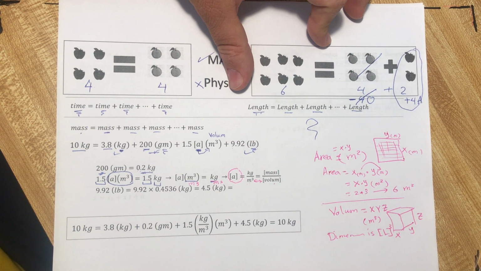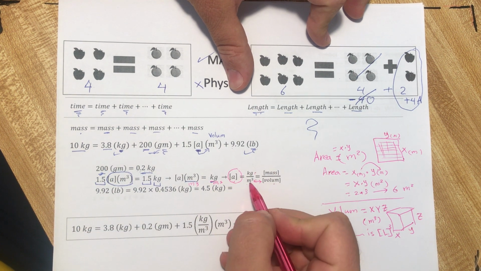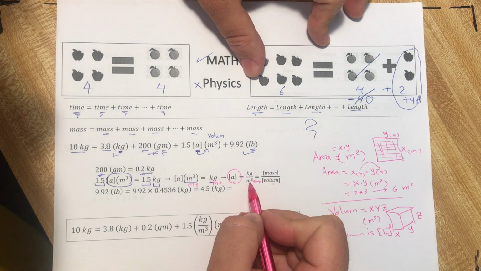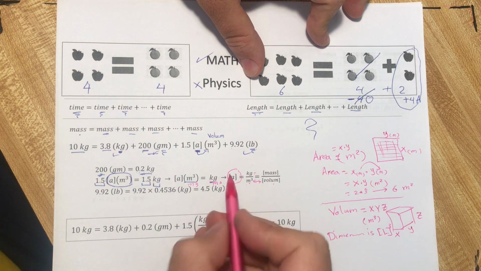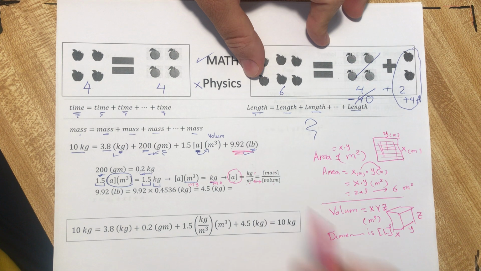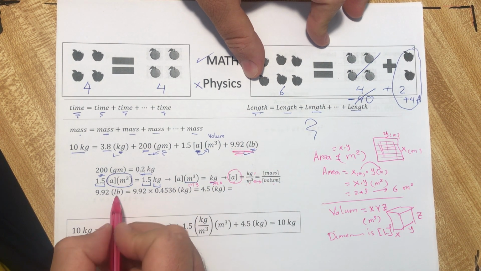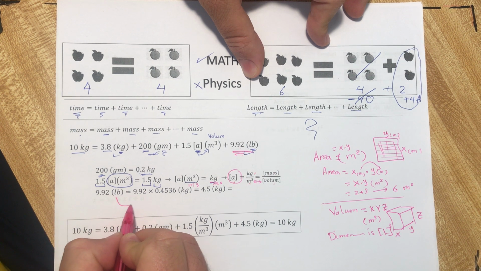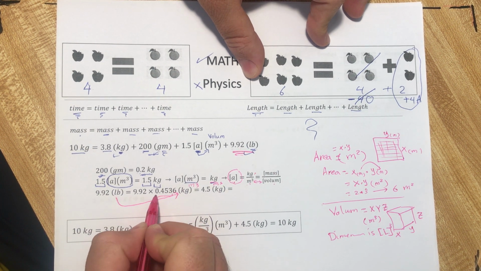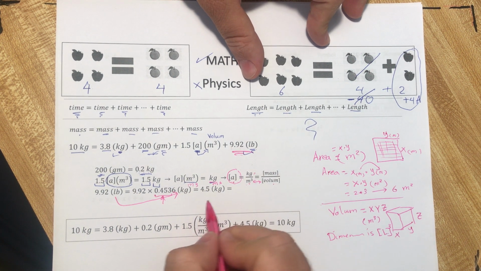We will see that later. And then now we have A equal to kilogram over cubic meter, and the last term, 9.92 pound. We can convert pound to kilograms by multiplying by this number. We will see how to do that later.